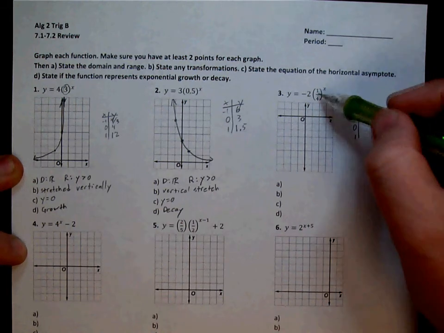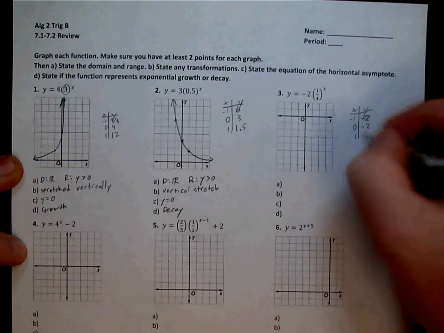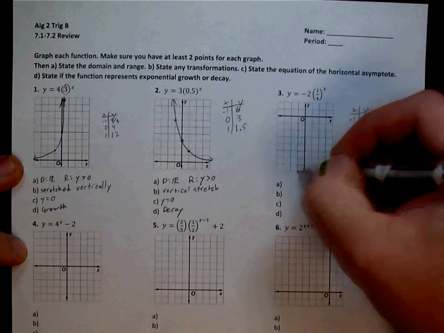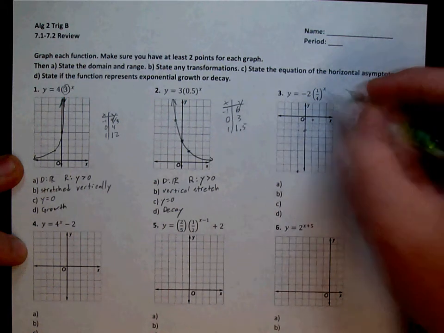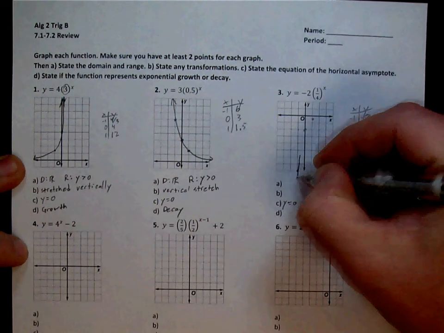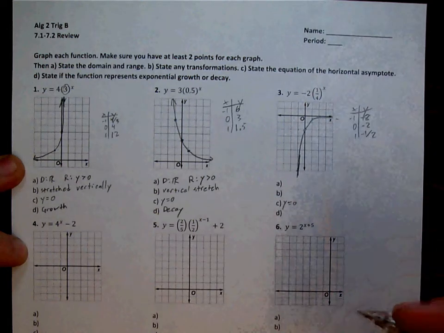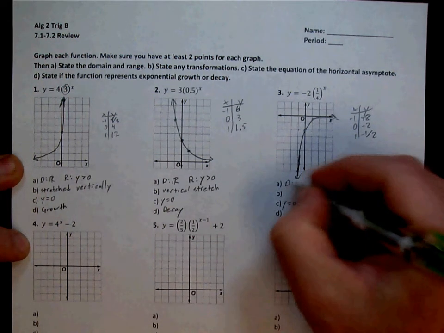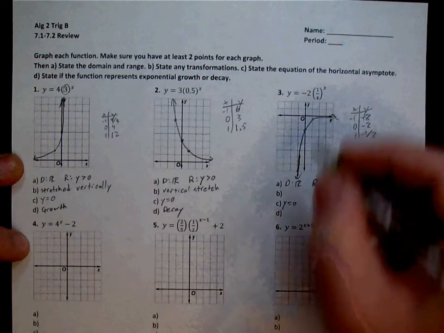All right, so for -8, -2, -1/2. Horizontal asymptote is 0 again, so approach the x-axis. Don't touch it, don't go across it. Domain, all reals. Range, this time we're below, so it's y is less than the asymptote, which is 0.